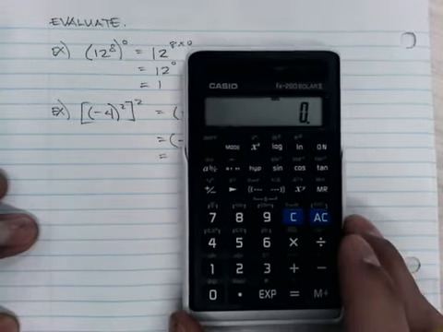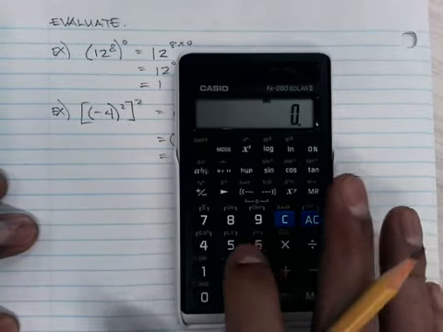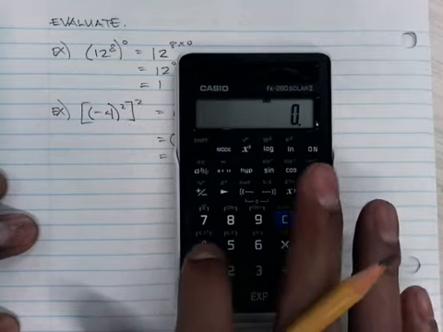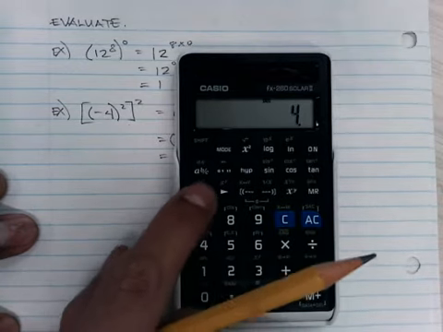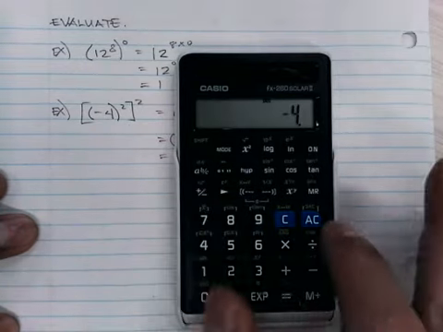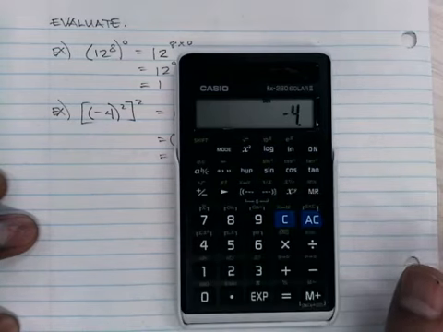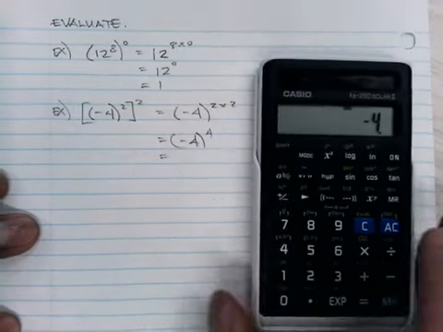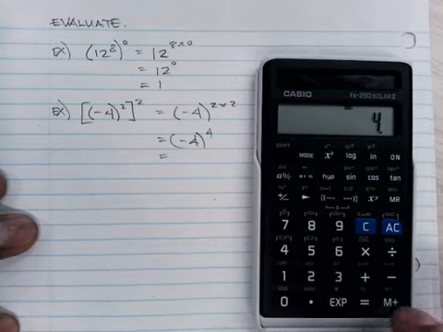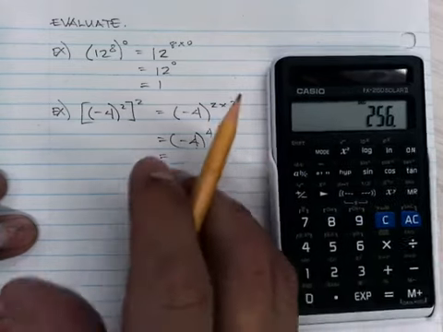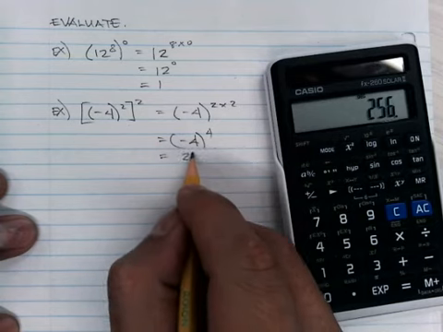Going back to our calculator, I'm hoping from the last video you were able to view this. On this calculator, to turn the 4 into a negative, there's a negative button right here. There's our base, and the exponent button is right here. Exponent of 4 is equal to 256, positive 256.